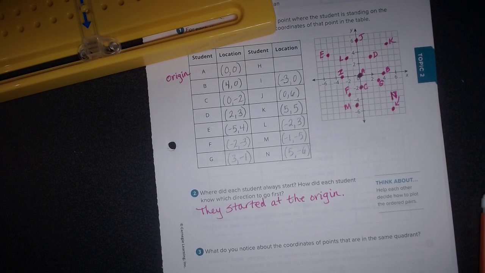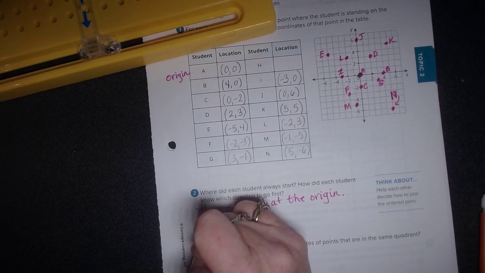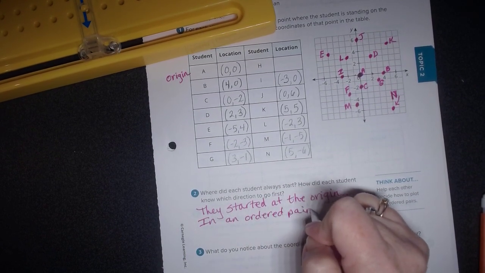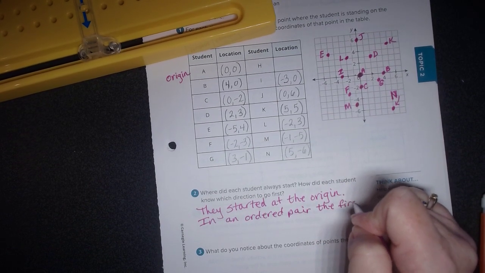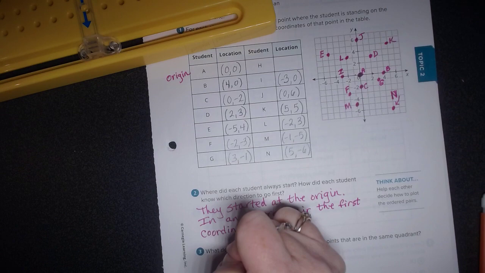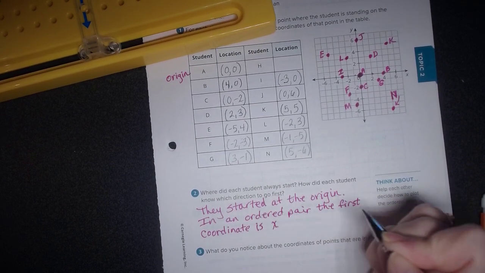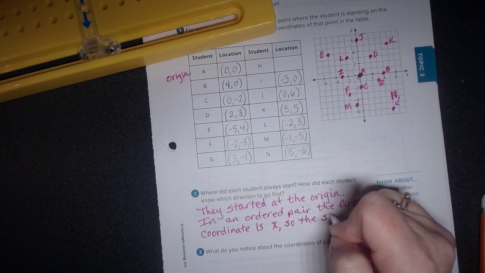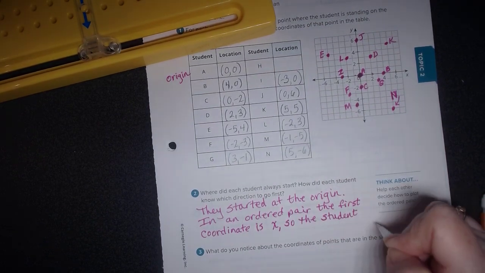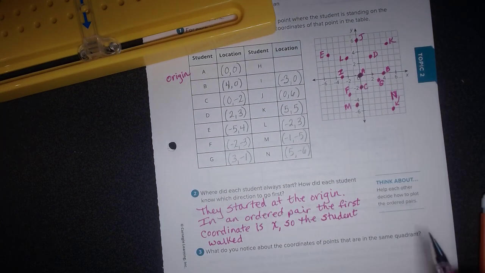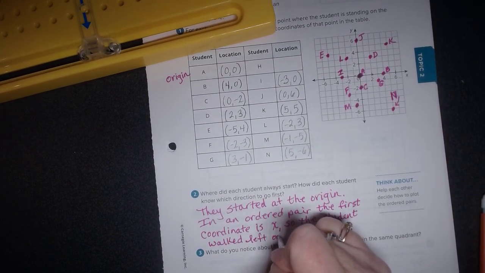How did each student know which direction to go first? So how do you know which direction to go first? Well, in an ordered pair, the first term is what? The first number, we'll call it the coordinate because that's what it is. The first coordinate is X. So the student walked. So on the X is the horizontal, so they walked left or right.